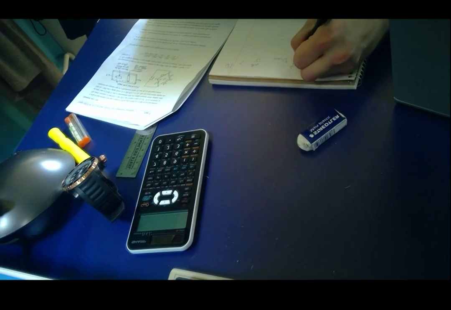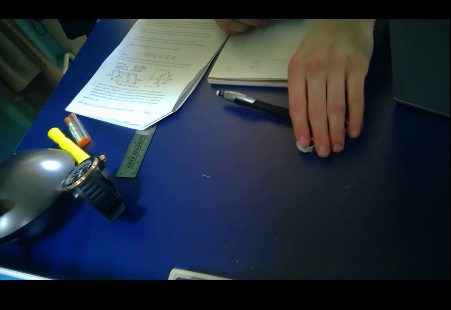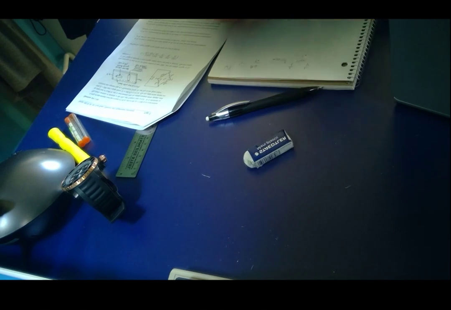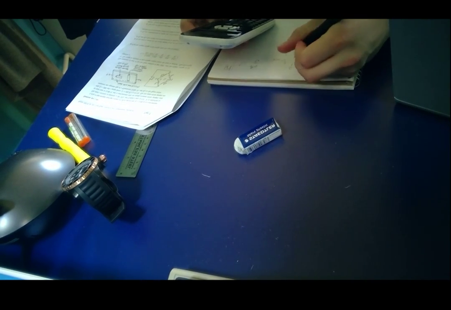15,000 newtons over EA. Yeah, that's it. Let's use that divided by 200 E9. That gives us an EA of, well, usually strain is expressed in terms of microstrain. So I'll do times this. So 0.075 microstrain.